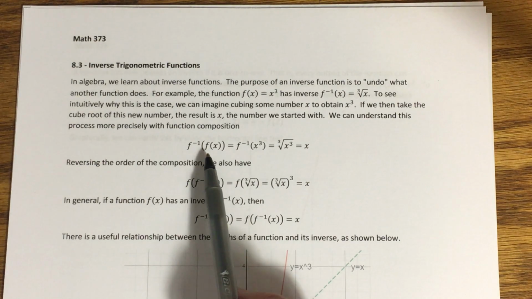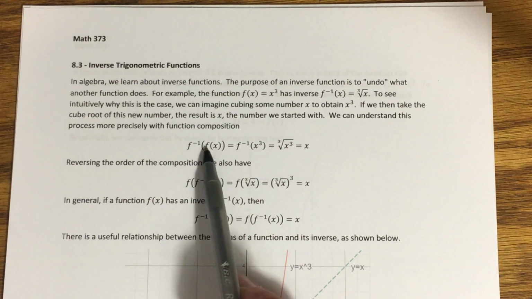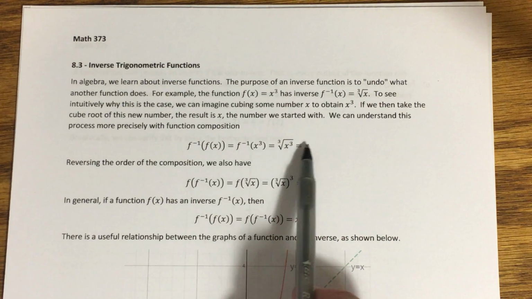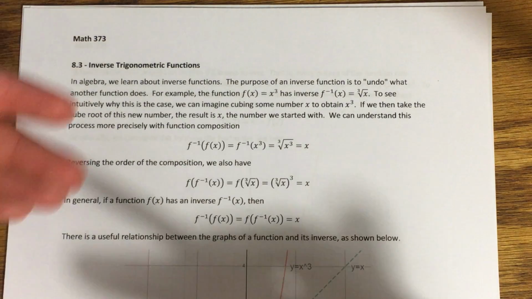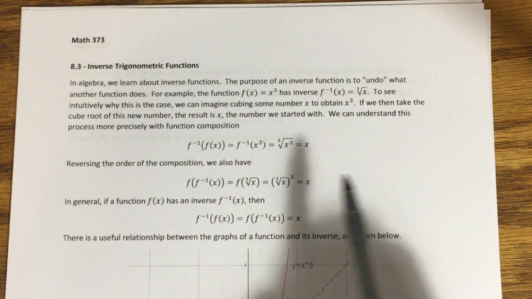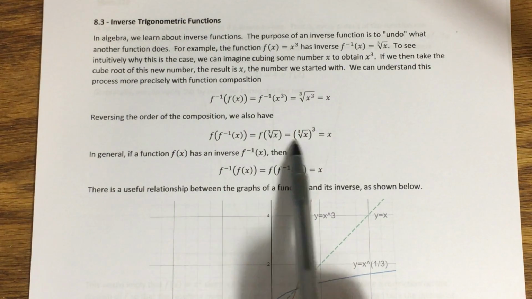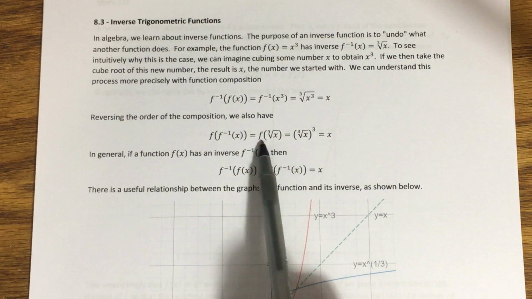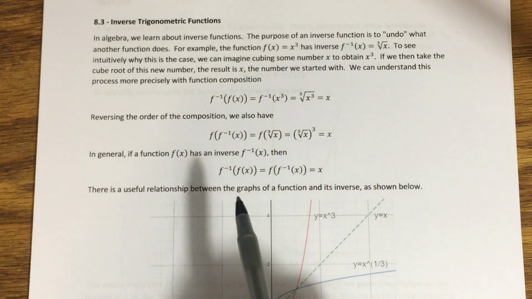In other words, taking the composition of f inverse with f of x, the f inverse and the f essentially cancel each other, leaving me with x, the input that I started with. That's symbolically saying the same thing we said kind of in an intuitive way up here. If you do the composition the other way around, f of f inverse of x, the same thing should happen. You should still end up with x, and here's sort of the argument for that. That's not unique to the cube root and the cube function. That's any function and its inverse, if such an inverse exists.